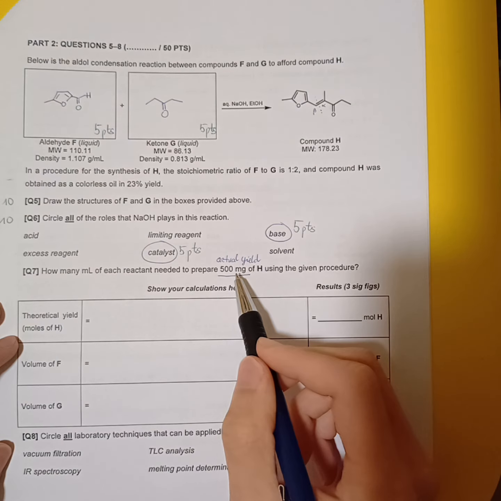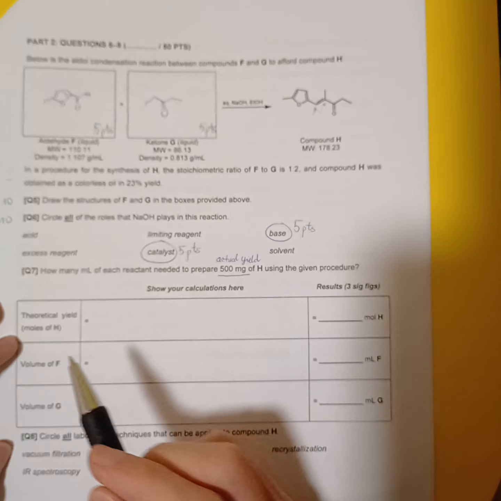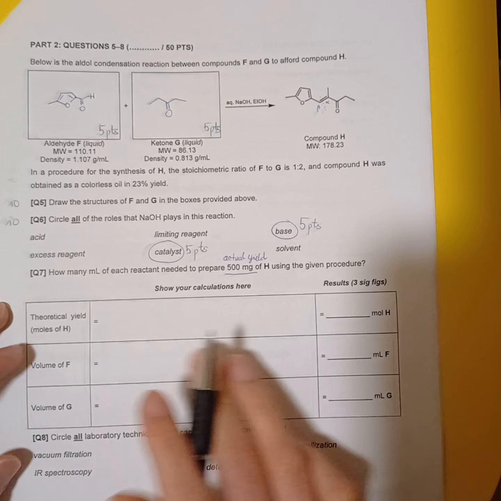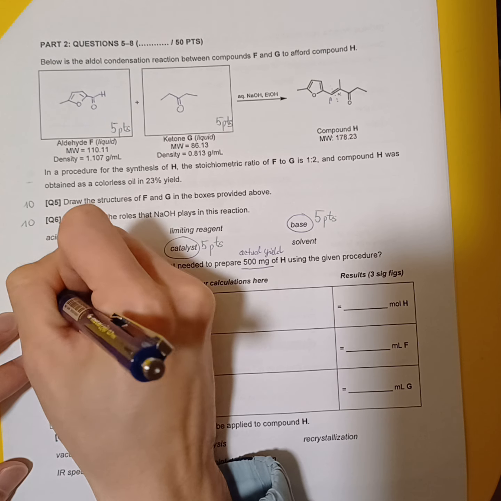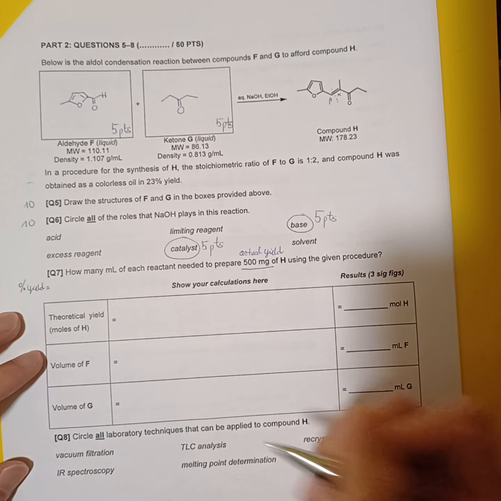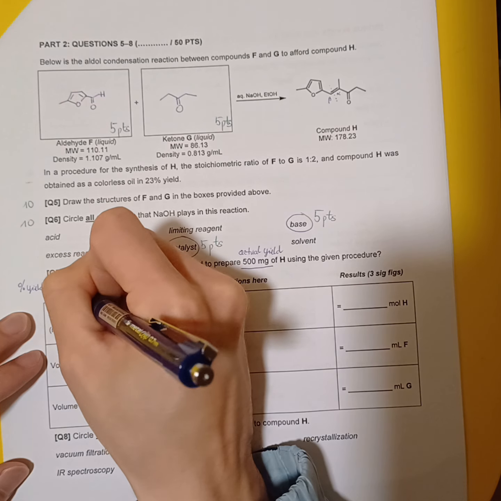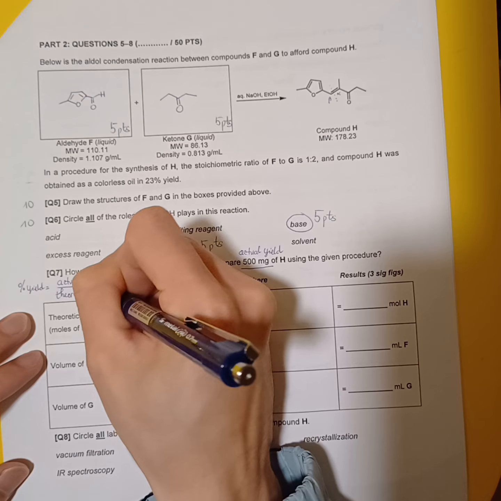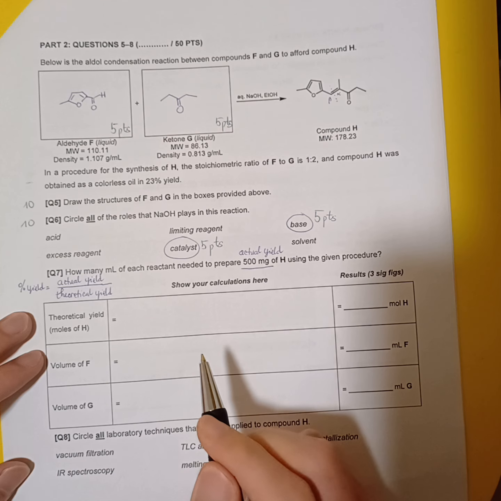When you have the actual yield and you have the percent yield, you can calculate the theoretical yield, right? The percent yield is calculated by dividing the actual yield by the theoretical yield. So now we want to find the theoretical yield.